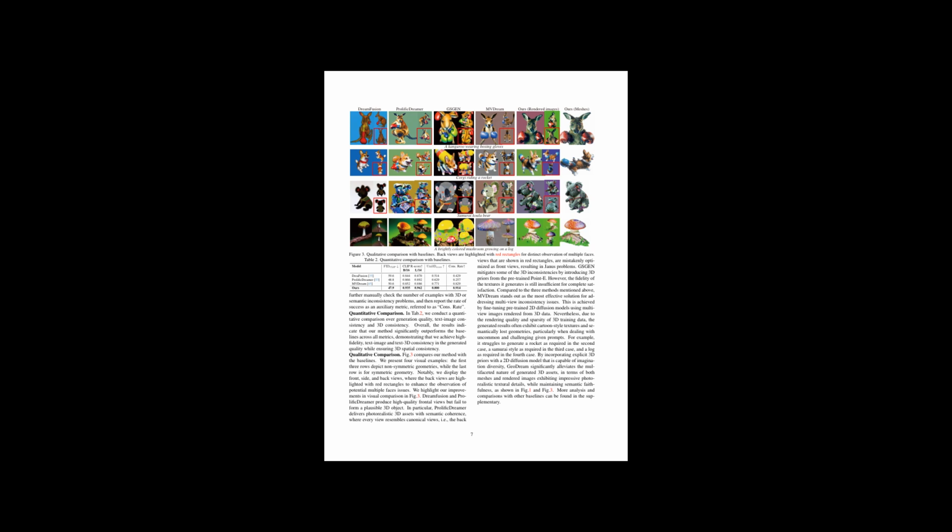DreamFusion and ProlificDreamer are capable of generating high-quality frontal views, but fail to create plausible 3D objects, with ProlificDreamer showing semantic coherence but with issues like Janus problems, where the back is mistakenly optimized as another front. GSGen improves 3D consistency by incorporating 3D priors, although texture fidelity remains underwhelming. MVDream addresses multi-view inconsistency better by using multi-view images rendered from 3D data, but it struggles with cartoon-style textures and maintaining semantic accuracy, especially with challenging prompts.